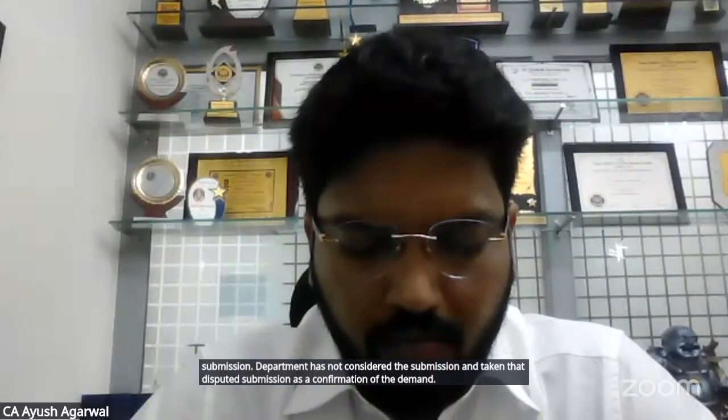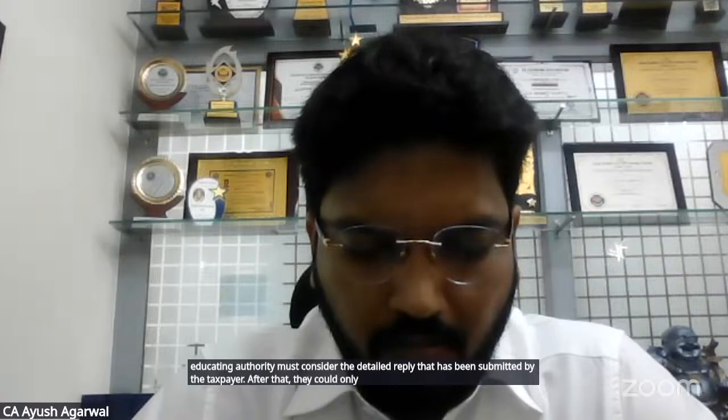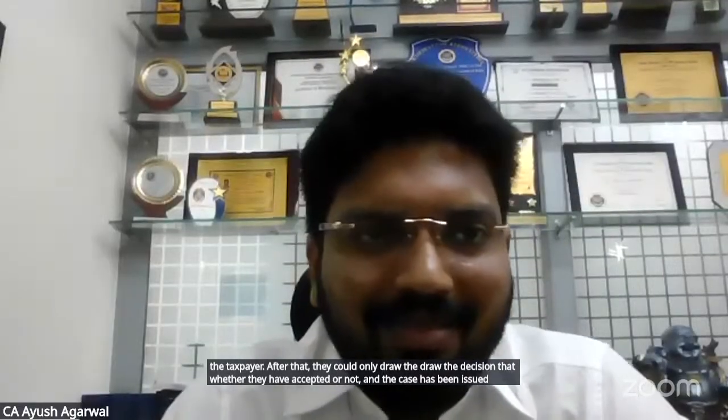The Himachal Pradesh High Court has listened to the case, and then they passed the order that the adjudicating authority must consider the detailed reply that has been submitted by the taxpayer. After that, they could only draw the decision on whether they have accepted it or not, and the case has been concluded in the favor of the taxpayer.